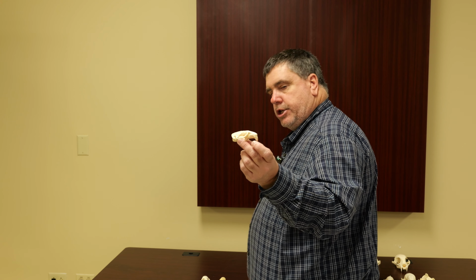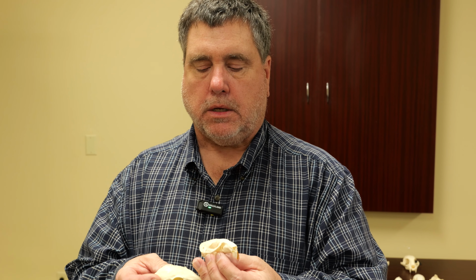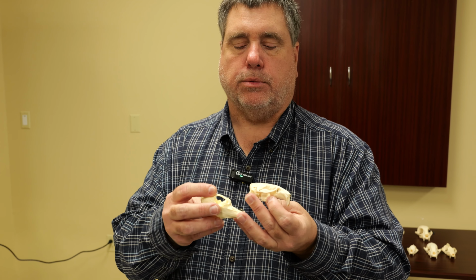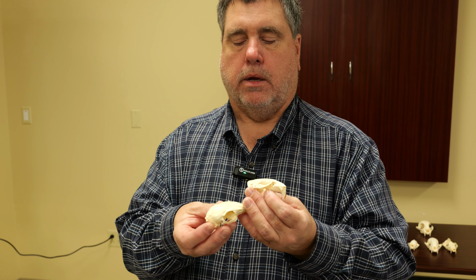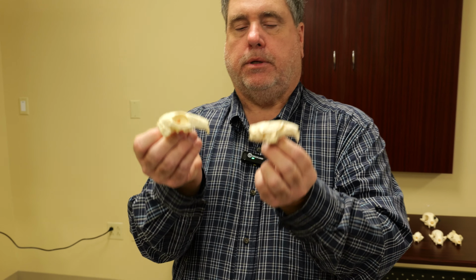All right, we just showed you the squirrel, comparing it to the muskrat, and we figured out how to tell the difference between the two. Here's our other herbivore that's basically left. We've got no canines. We know it's a herbivore. And we look at the head shape.